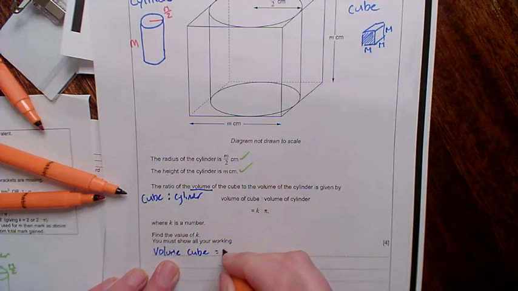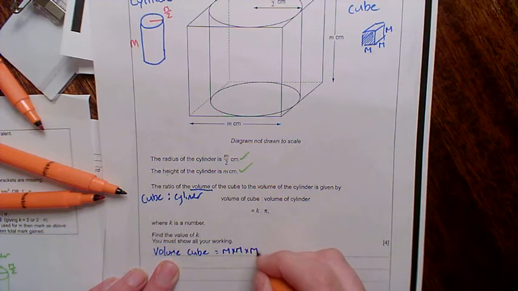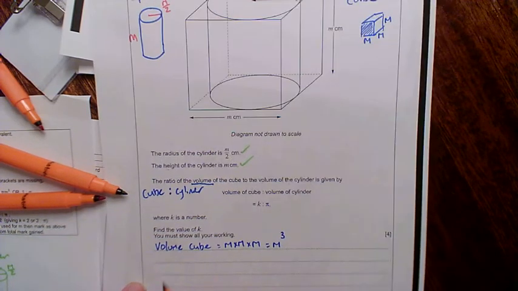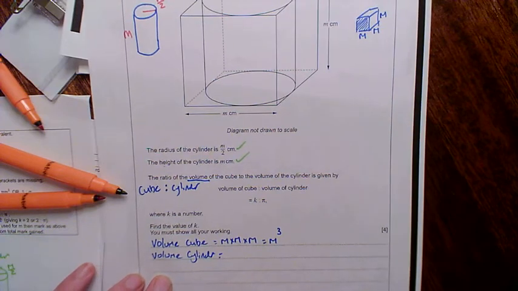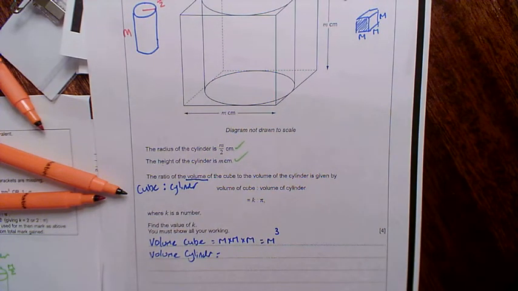So the volume of this cube is going to be m times by the other m. So the volume of this cube is m cubed. Now I'm going to consider the volume of the cylinder. Notice how I'm writing words out and laying my working out in case there are communication and organisation marks, alright? And I am still checking all my spellings.